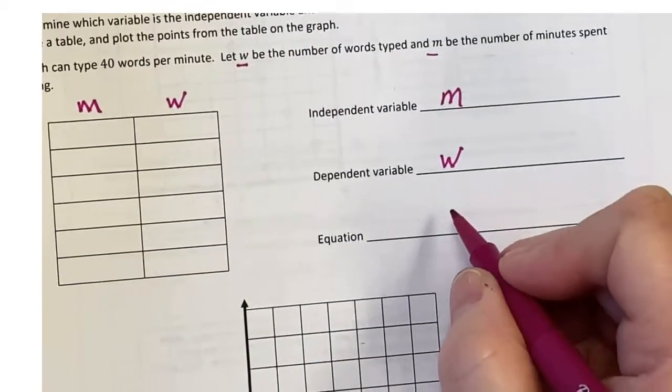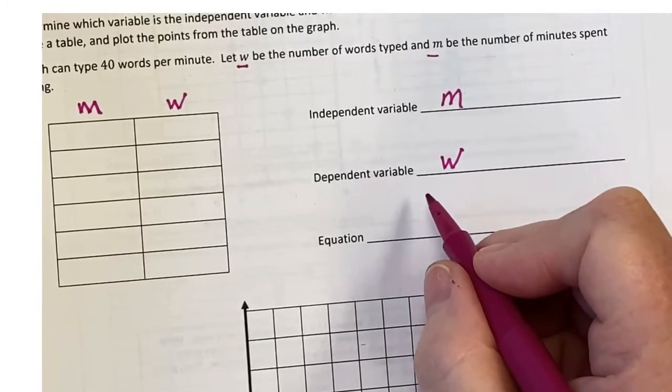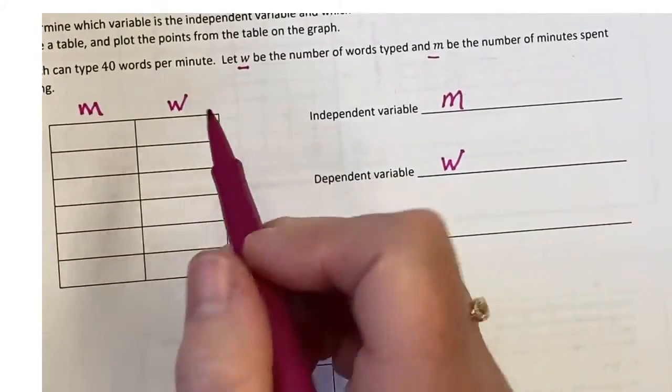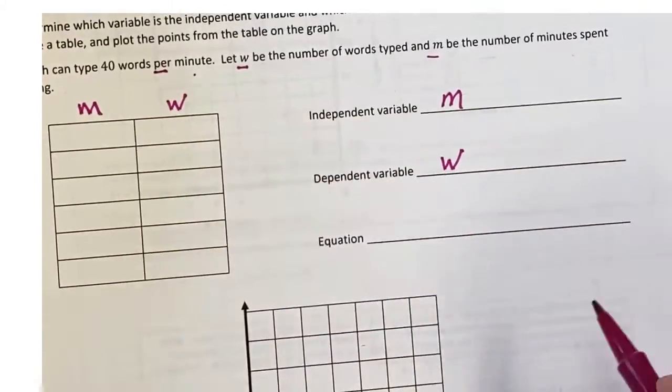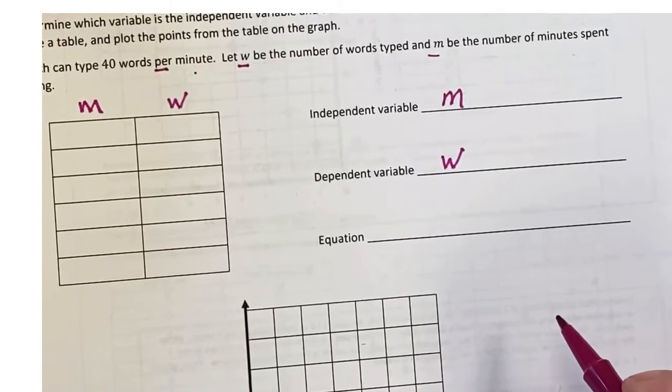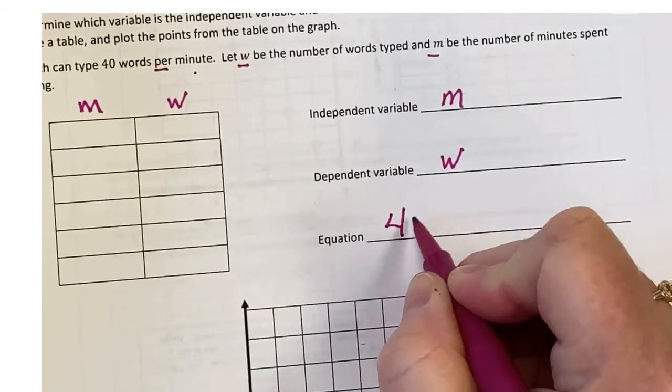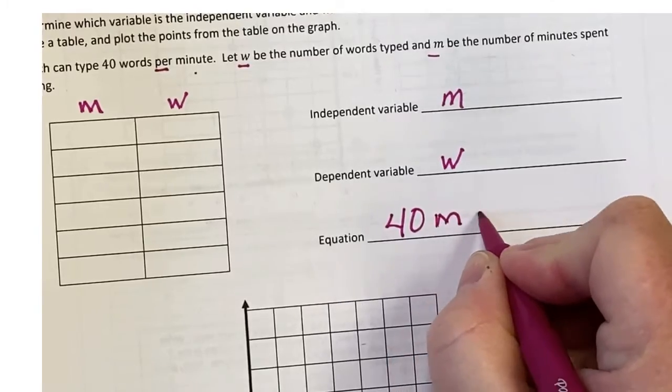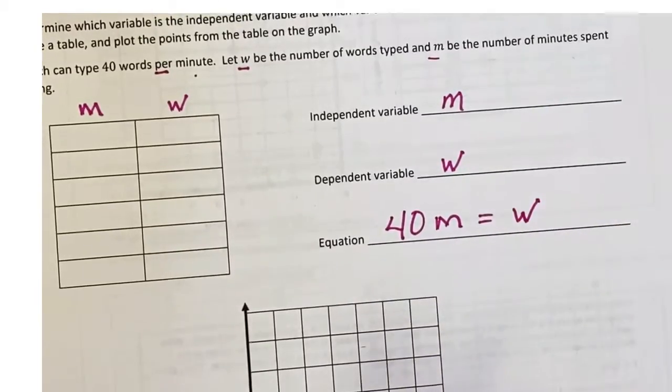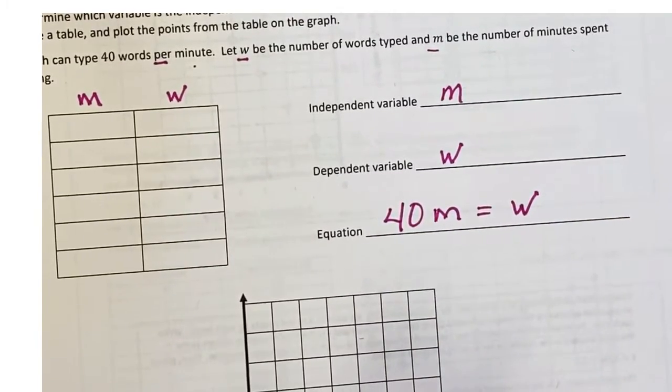And let's think about the equation then. So he's typing 40 words, oh, look at this, per minute. Right there, we know that it's going to be a multiplication. So we can say 40M equals W. Don't you love all that work we've done this year?